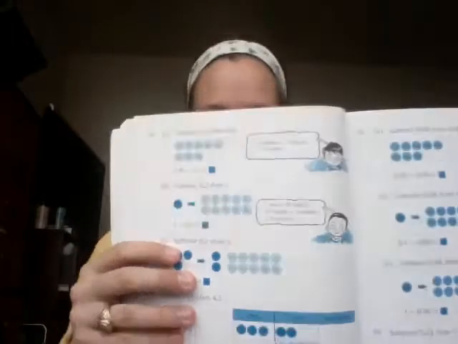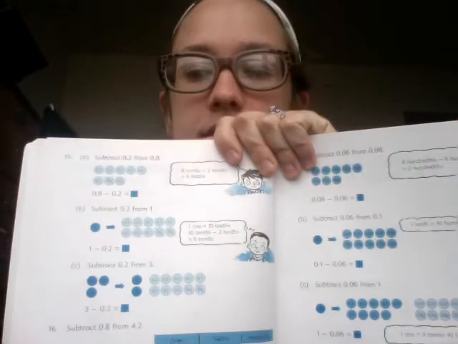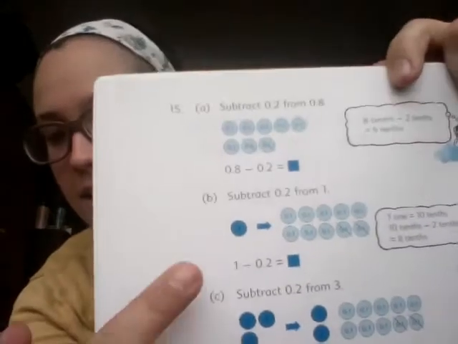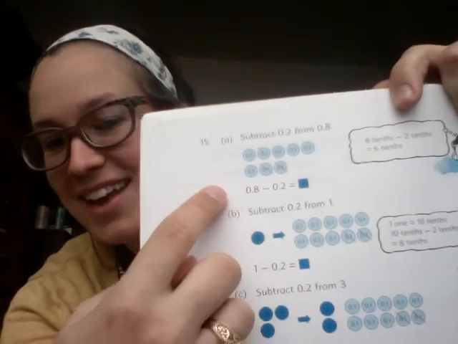So on page 36, let's look at task 1. Let me see. It's hard because everything's topsy-turvy on here. So number 15. Number 15 on page 36. It wants us to subtract 8 tenths. That's not true. It wants us to subtract 2 tenths from 8 tenths.